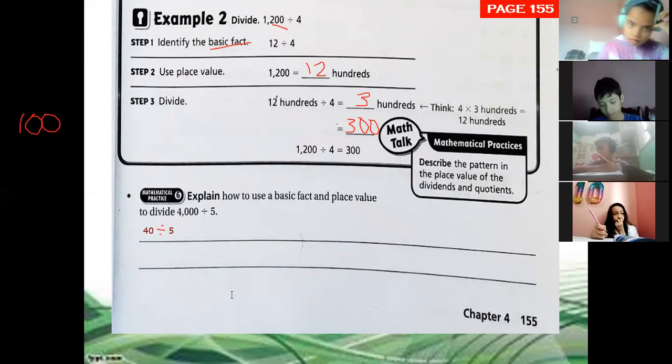Okay. So there, the point. Well, it doesn't look like it up here, but it's up here. But then it says explain. 4,000, copy please, quickly. 4,000 is 4,000.